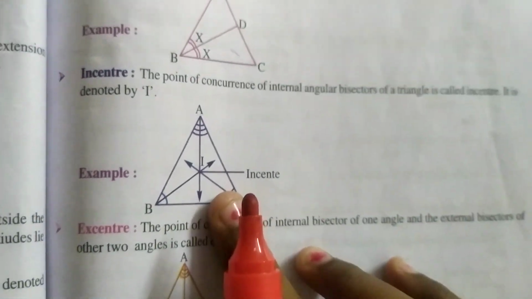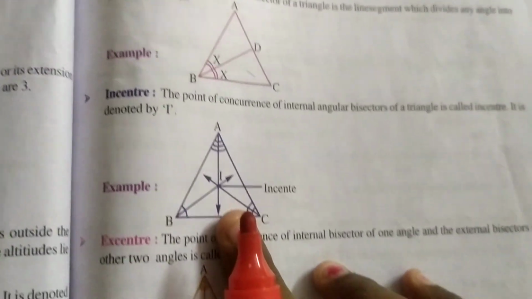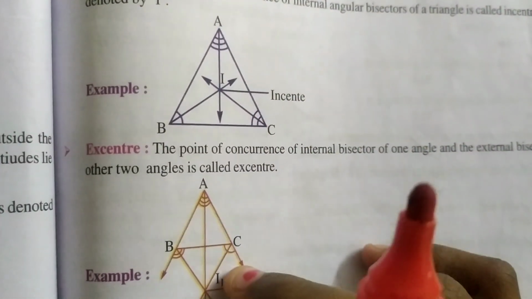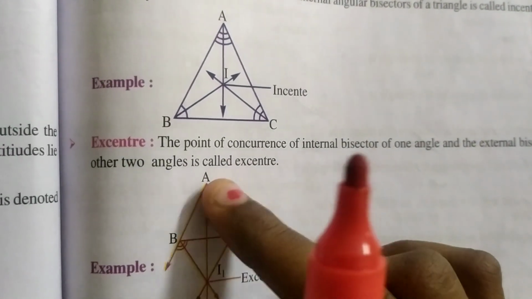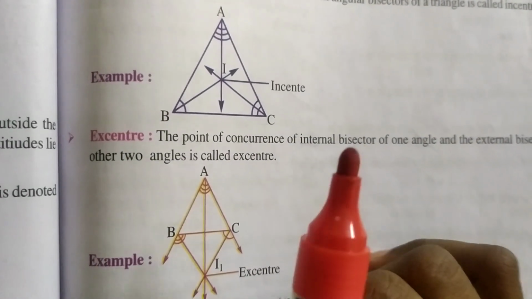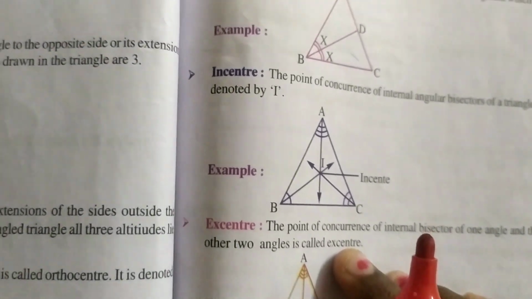Incentre means the intersection of the angular bisectors lies inside. Excentre means the intersection of the angular bisectors, that is two external bisectors and one internal bisector. The point of intersection is called the excentre. Hope you understood this concept.